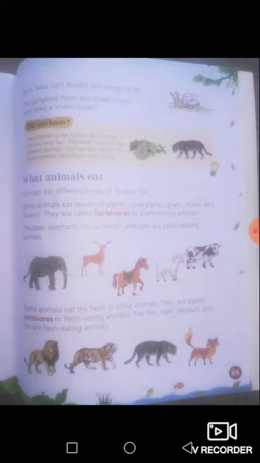Now, some animals eat the flesh of other animals. They are called carnivores, or flesh eating animals. Look at the word carnivore. Carnivores, right? So these are flesh eating animals. The lion, the tiger, the leopard, and fox are examples of flesh eating animals. So, what are herbivores? Herbivores are plant eating animals. And what are carnivores? Carnivores are flesh eating animals.